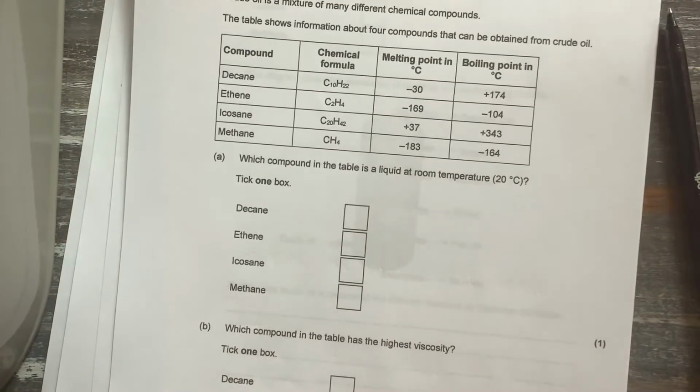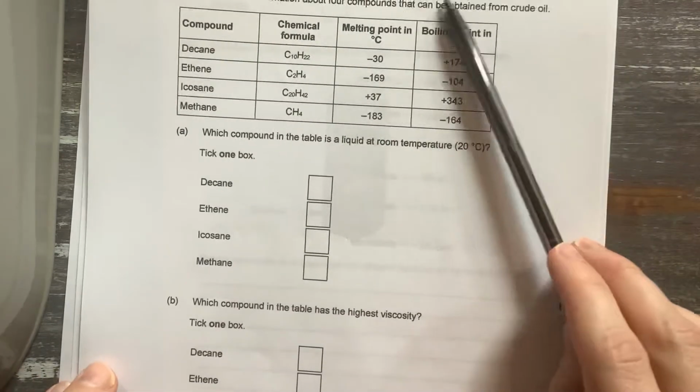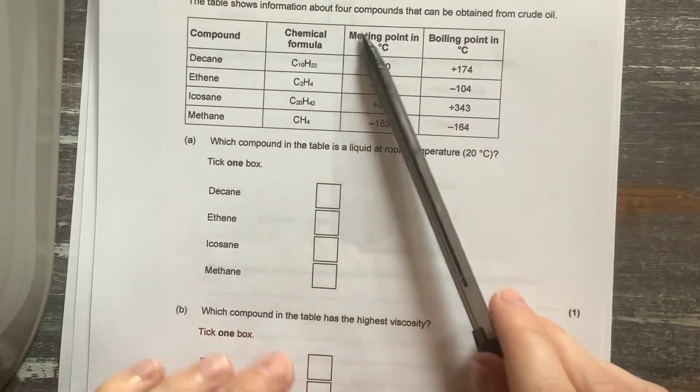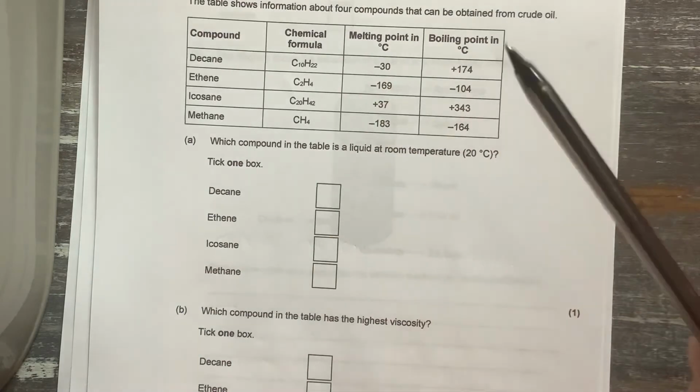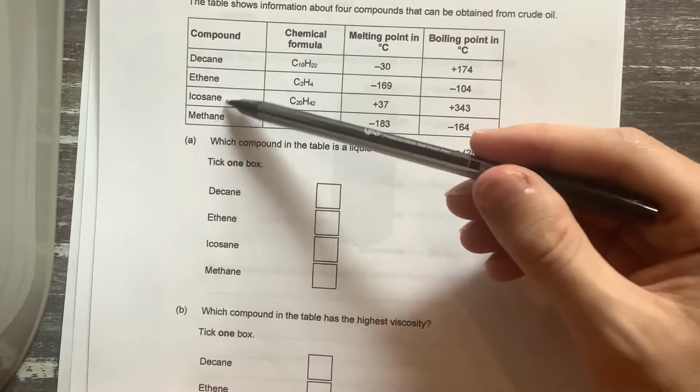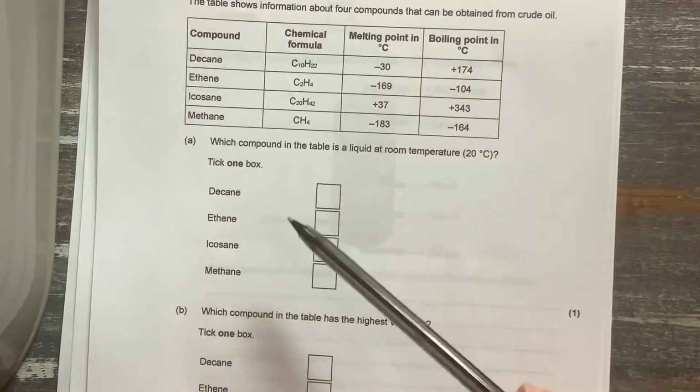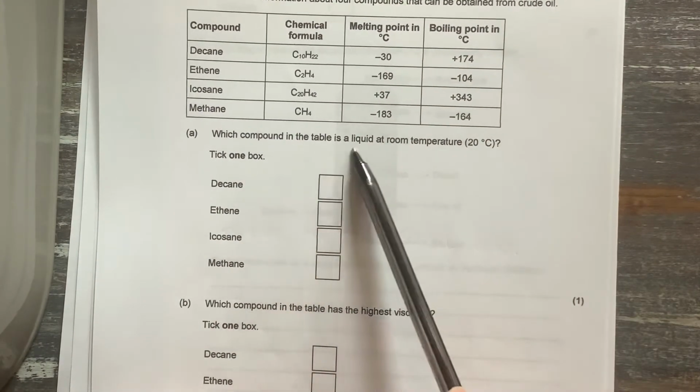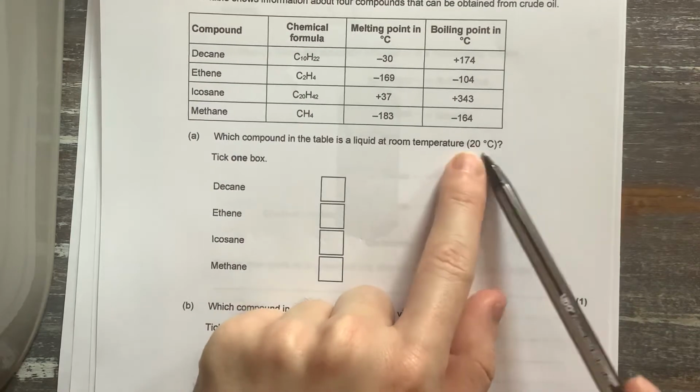Next up, crude oil is a mixture of many different chemical compounds. The table shows information about 4 compounds that can be obtained from crude oil. So you've got decane, ethane, icosane and methane. Which compound in the table is a liquid at room temperature, which is 20 degrees?